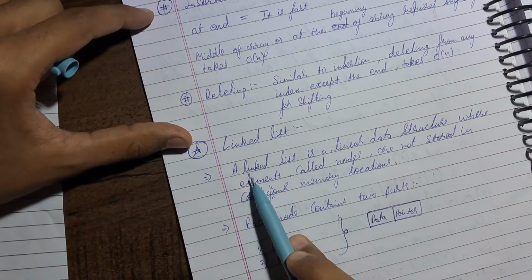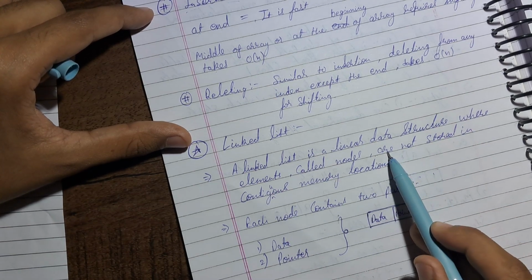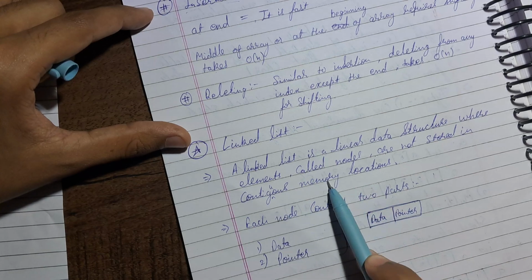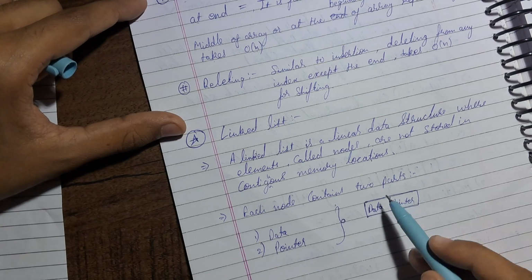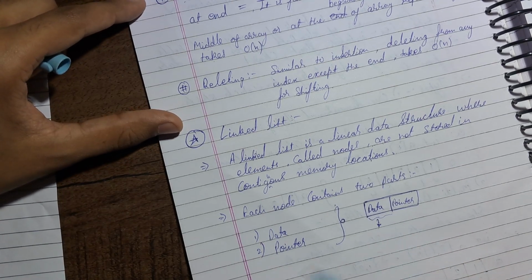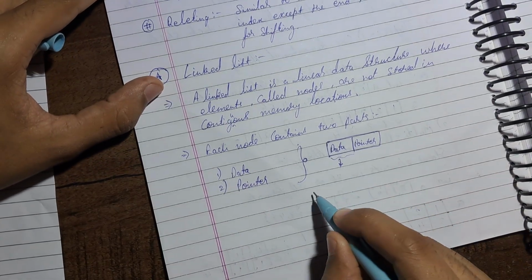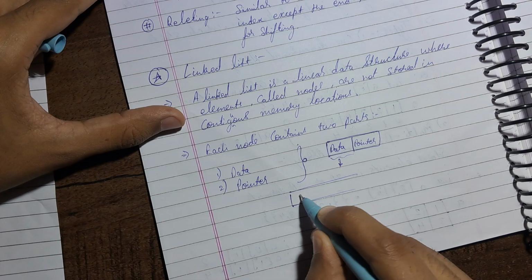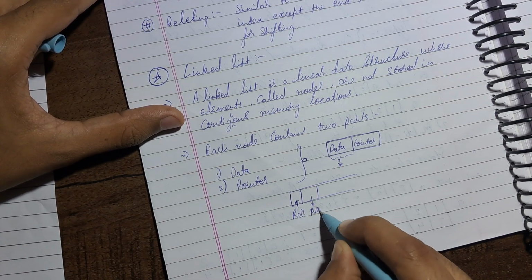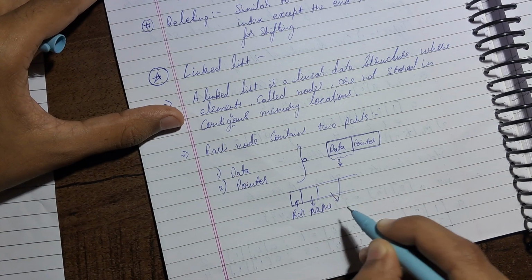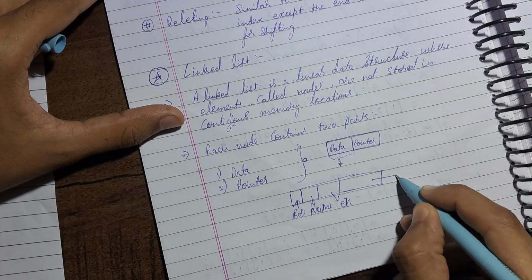Now what is linked list? A linked list is a linear data structure where the elements are called nodes and are not stored in contiguous memory allocation. Each node consists of two parts, data and pointer. Now data in a node can have different parameters. For example, if we take an example of students in a class, data can be the roll number, the name of the student, the enrollment number of the student, and then this is the pointer.